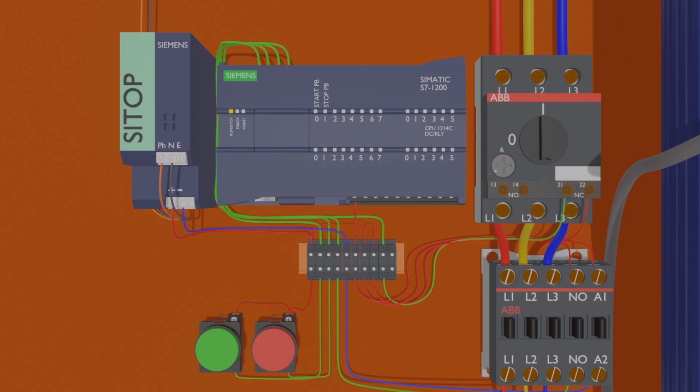stop push button. Next, we have connected the normal close auxiliary contact signal of the motor protector breaker to the I0.2 terminal of the PLC. As this contact is normal close, the input I0.2 will go low if the motor protector breaker trips because of the motor overload current.